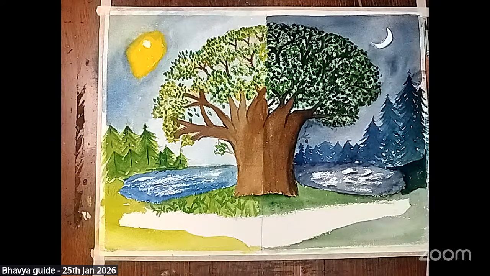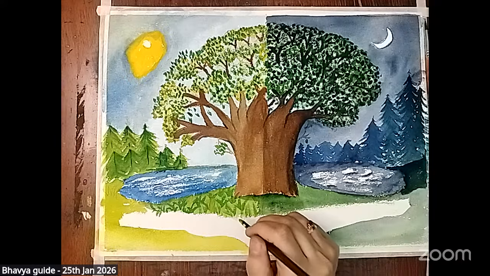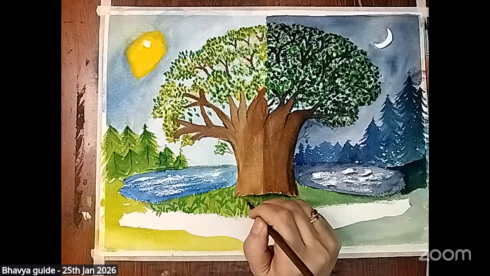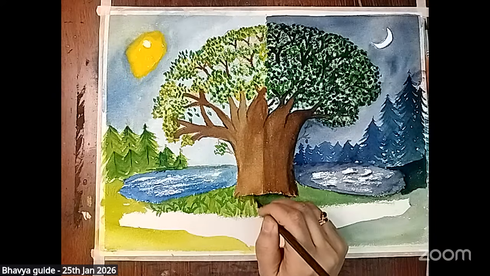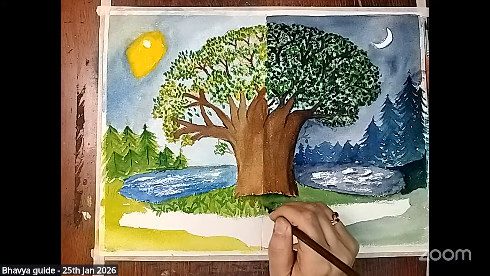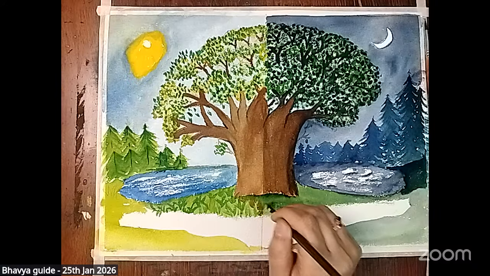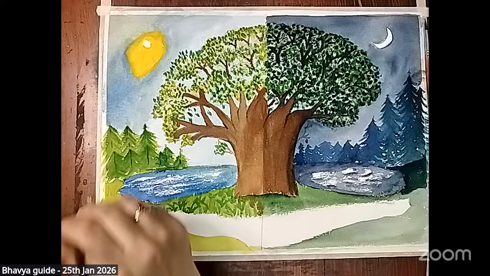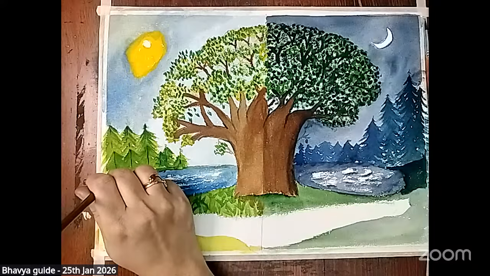And I will mix lemon yellow with brown color. Like this. Okay. Now I'll take brown and add little branches.